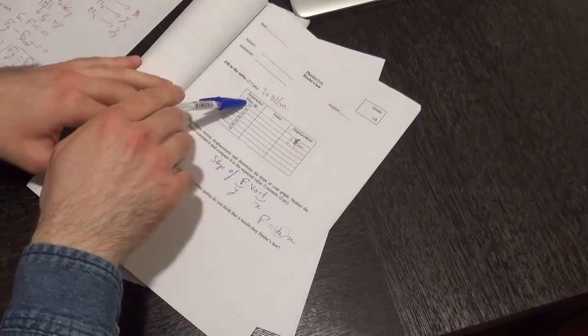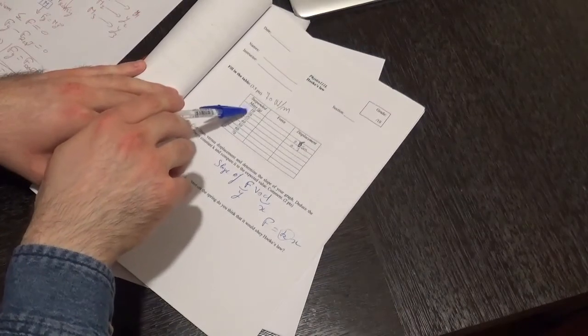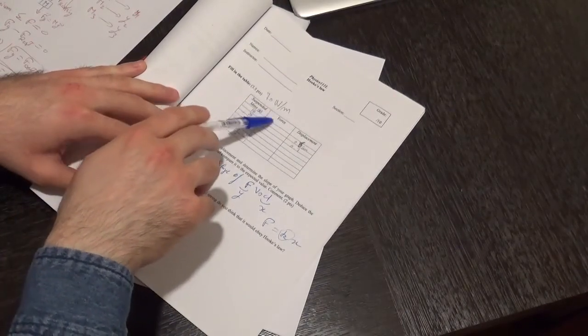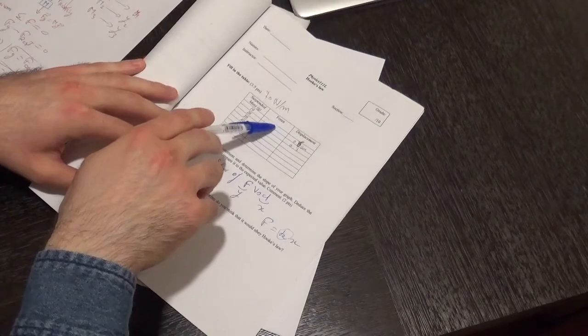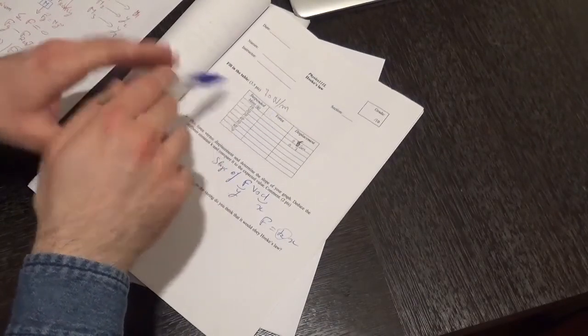So over here we have values for the suspended masses from the spring, and as we can see the mass is increasing with each trial. And over here we are determining the force, and as we have seen before, the force is going to be none other but the weight of the suspended mass.